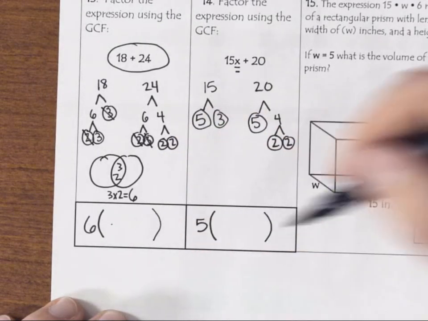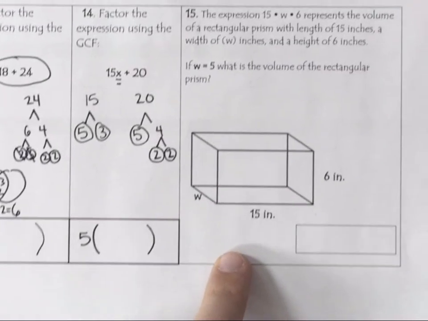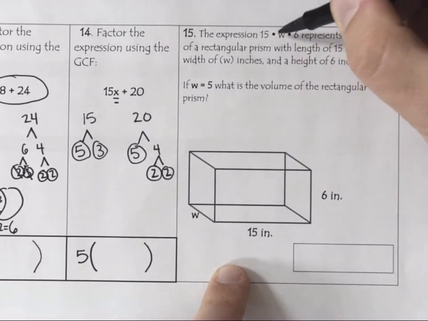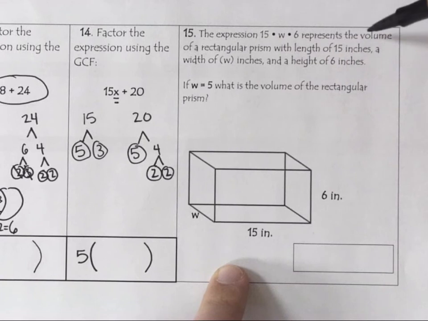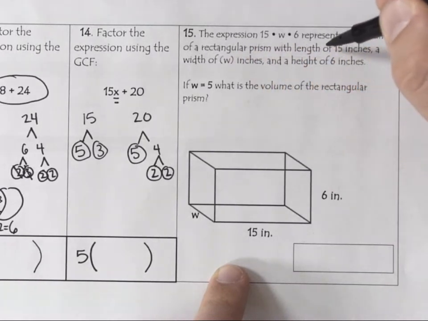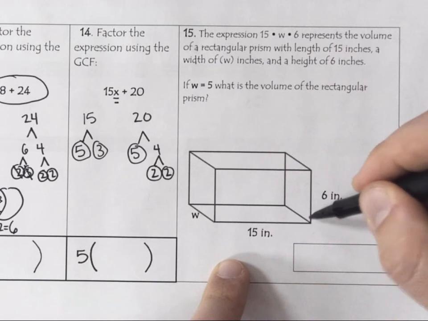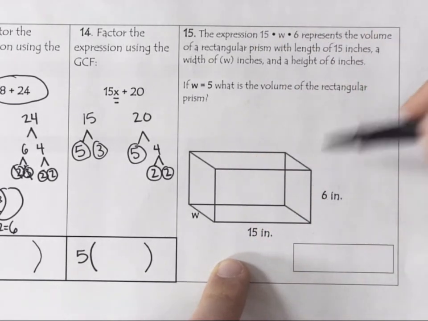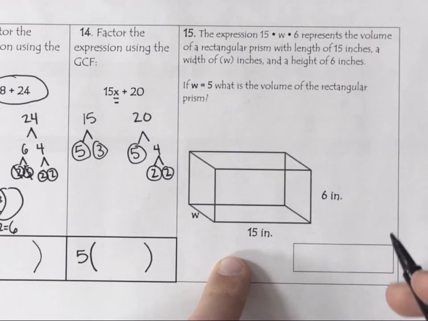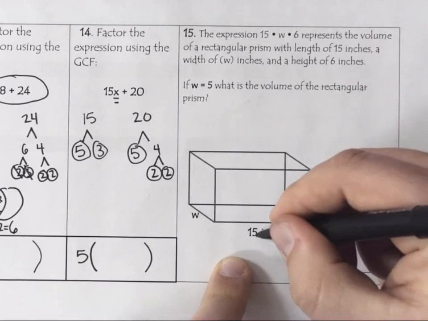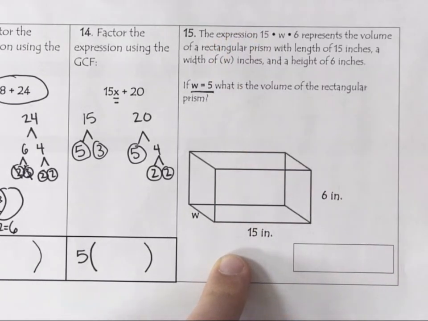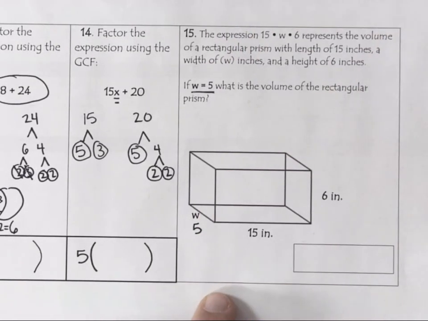Make sure you finish these two problems. The last problem is application of what we know about expressions. So if the expression 15 times w times 6 represents the volume of a rectangular prism, we have a length of 15, a width of w, and a height of 6. In order to find the volume, we have to multiply 15 times w times 6. And they are telling us that w equals 5. So they want to know what is the volume of the rectangular prism.